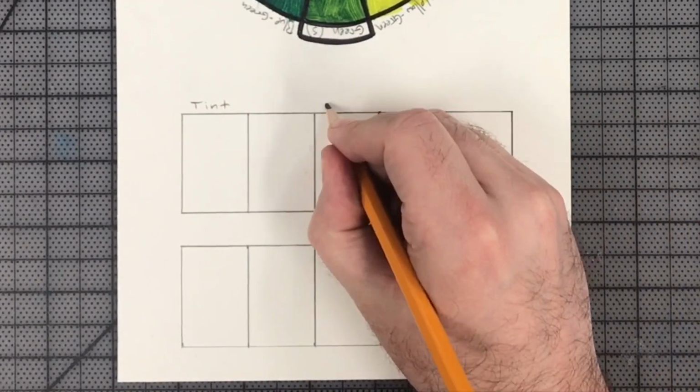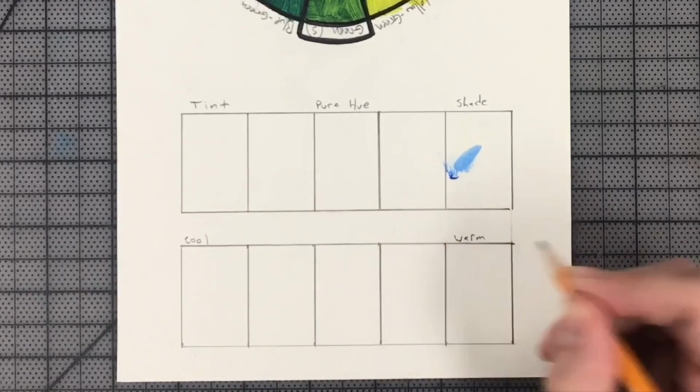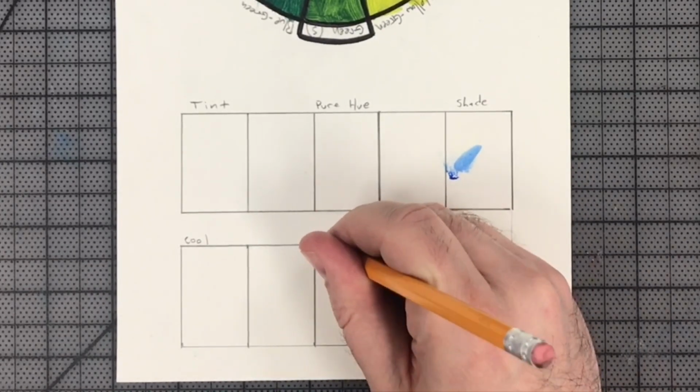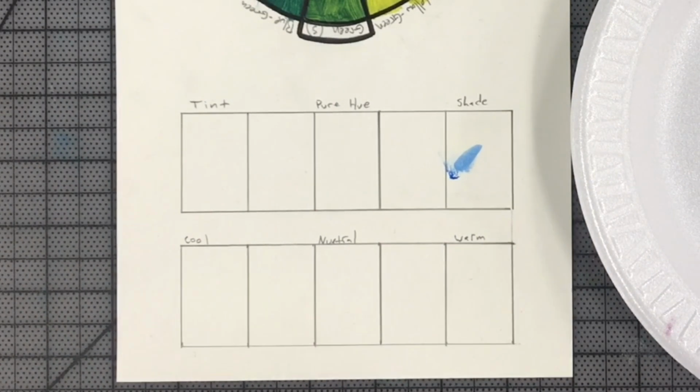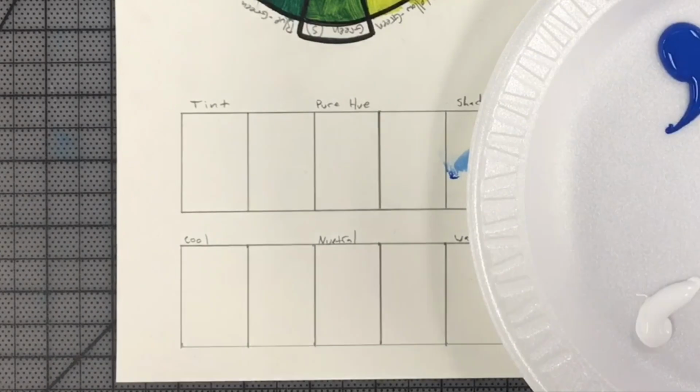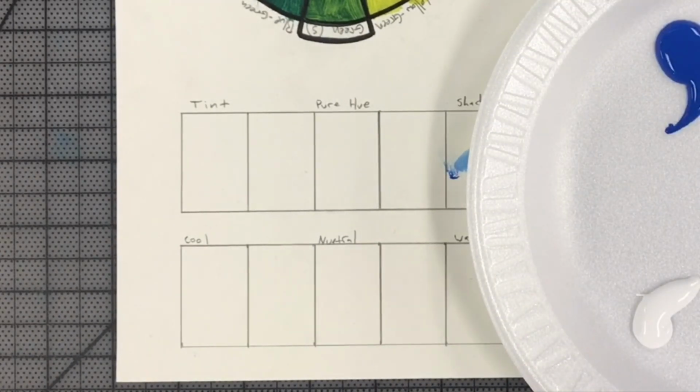We're going to label our value scale tint on the left, pure hue in the middle, and shade on the right. We're going to label our intensity scale cool on the left, warm on the right, and neutral in the center. Value scales measure the lightness and darkness of a color, while the intensity scale measures the color's saturation.